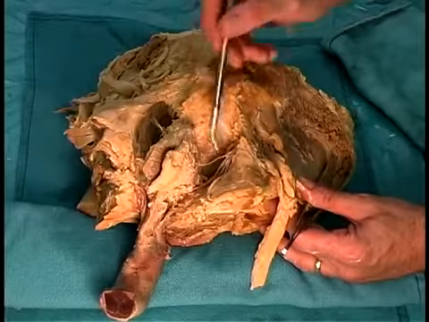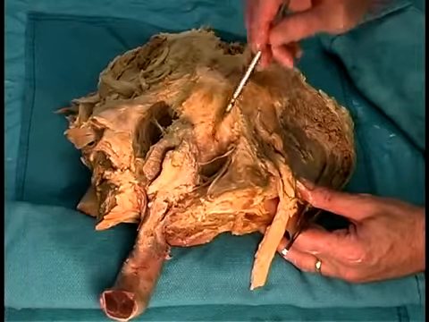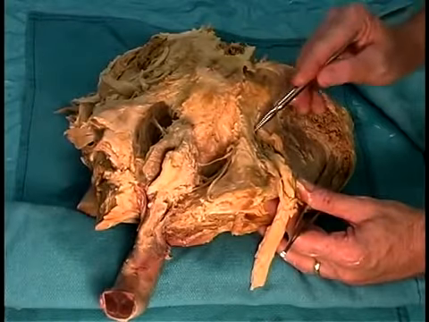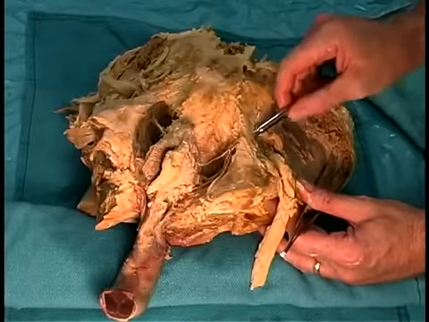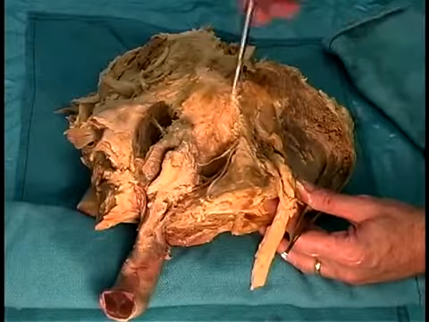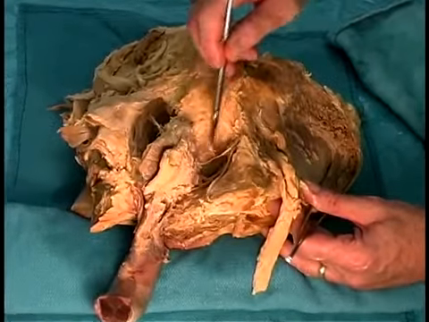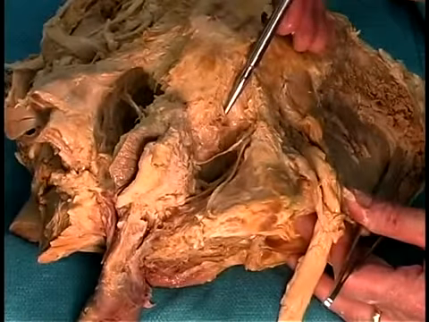And all of the fat's been removed in both of these specimens, so you can see the nerve and muscular boundaries of the ischiorectal fossa. So pudendal nerve and its accompanying artery come through the lesser sciatic foramen and enter the ischiorectal fossa. The boundaries of the ischiorectal fossa are muscular. The medial wall is a thin sheet-like muscle called levator ani.